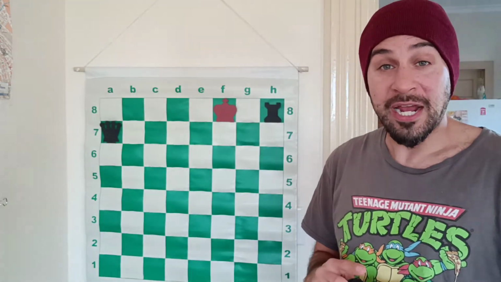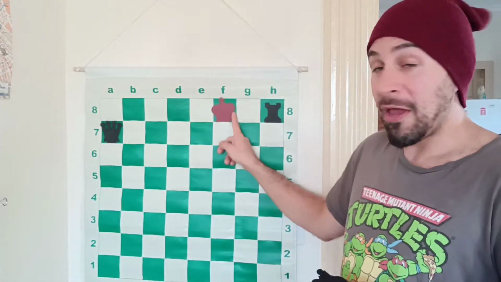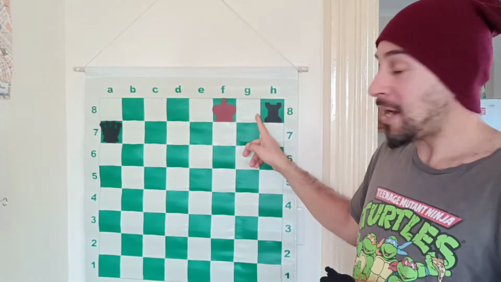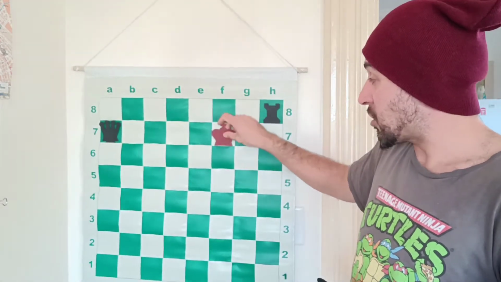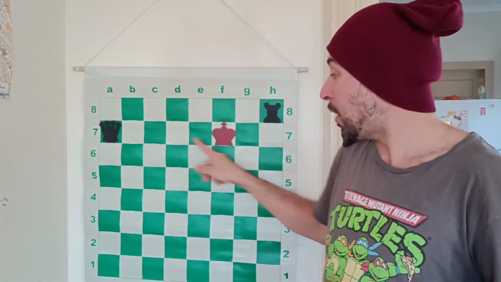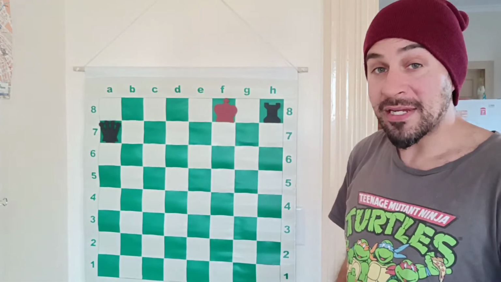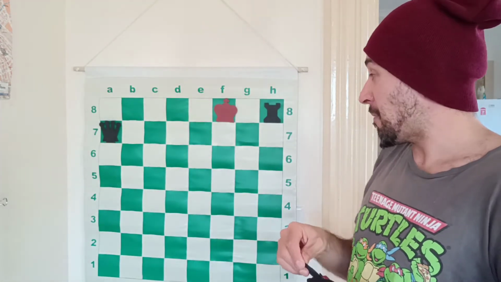This is checkmate. You're being checked by the rook. You cannot capture the rook. You cannot block the rook. And you cannot move out of check because as soon as you move here, the queen can come and get you. That is checkmate. Here's another example of checkmate.